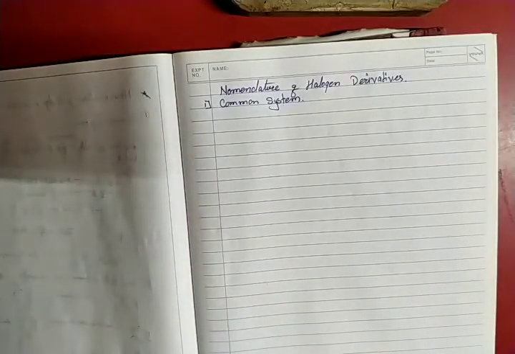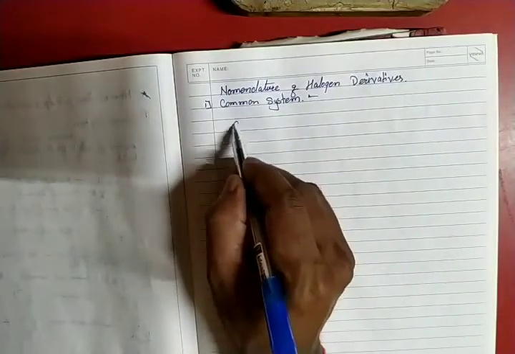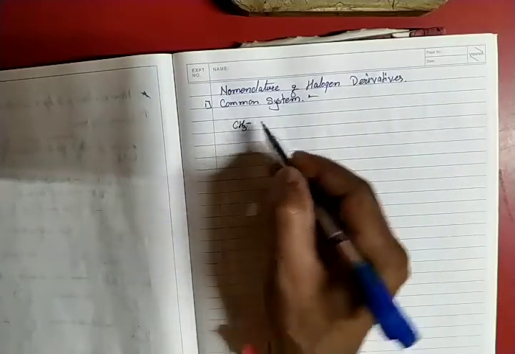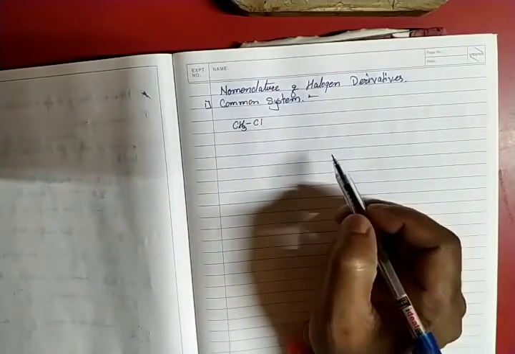In the common nomenclature system, the name of the alkyl group is written first, followed by the name of the halogen as halide. For example, suppose we have the alkyl halide CH3Cl.